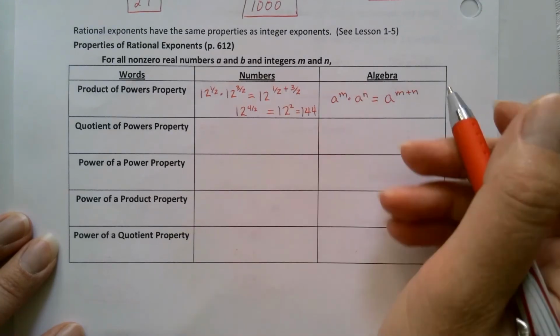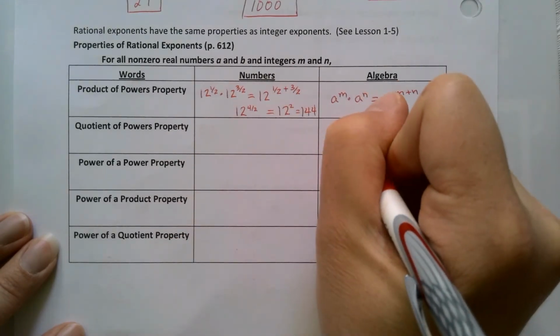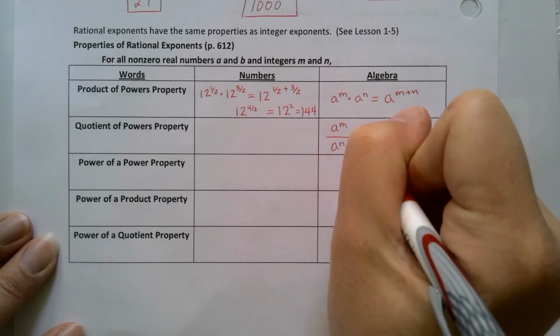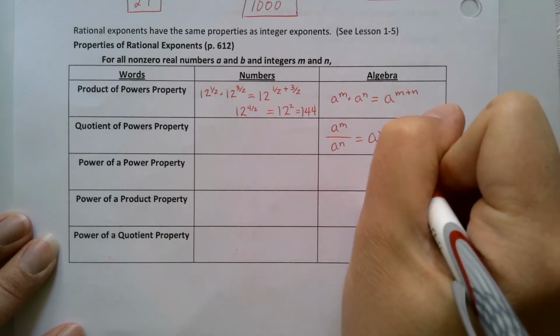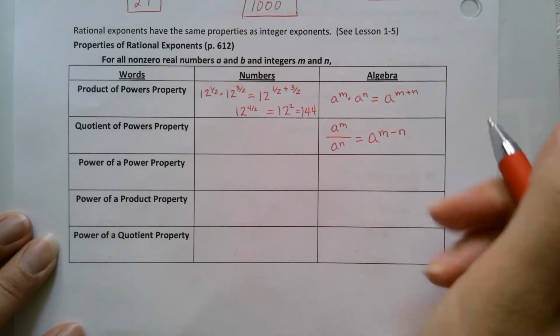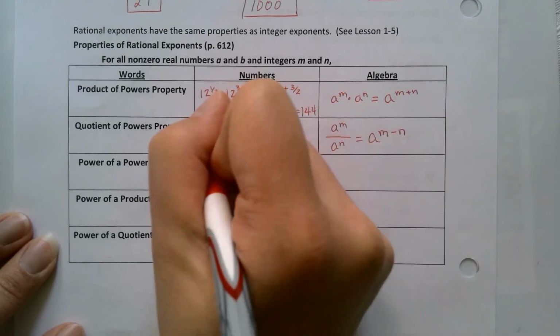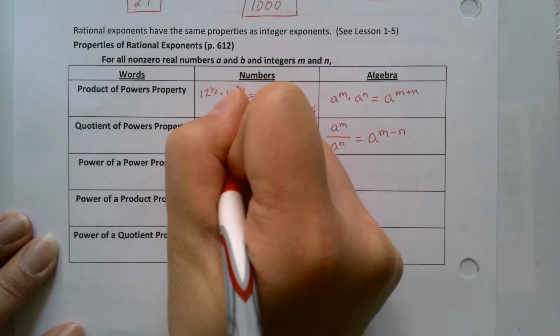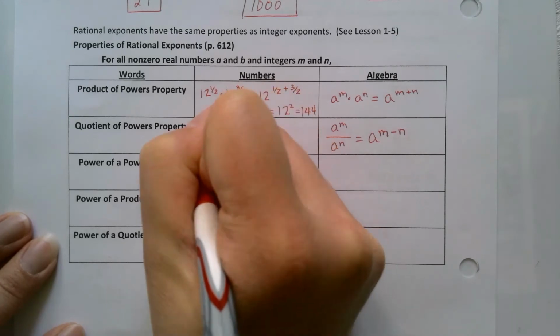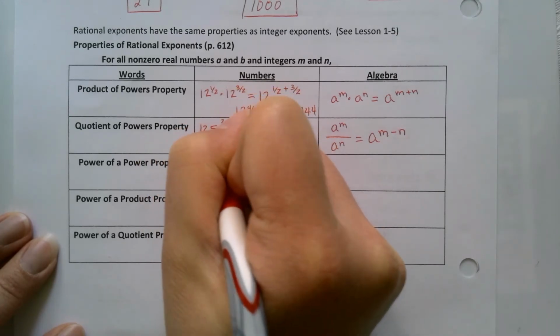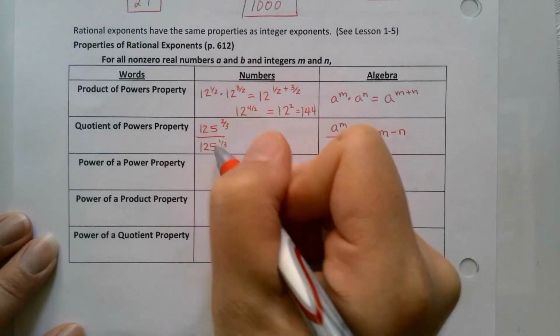All right, quotient. When I'm dividing, I subtract. So I keep the base and I take m minus n. All right, so looking at some numbers, I have 125 to the 2/3 over 125 to the 1/3. Now remember, the bases have to be the same.